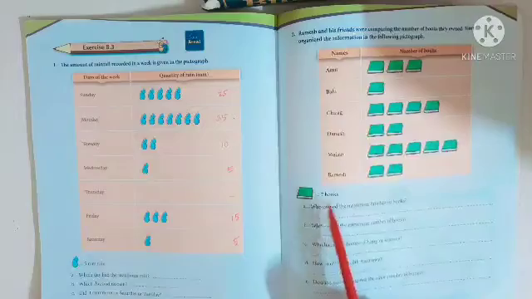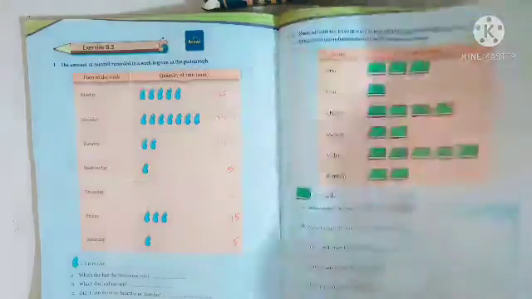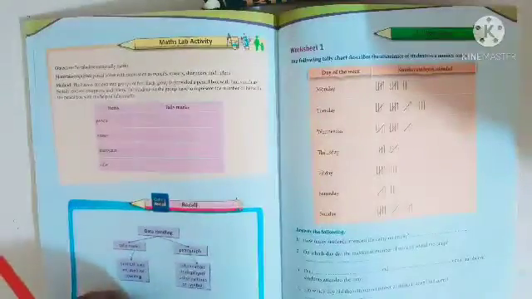Here, 1 book is equal to 7 books. Okay, dear, so you can complete this with the help of these notes. You can complete worksheets 1, 2 and 3. If you have any doubt, you can call me or we can meet in the Zoom interaction.